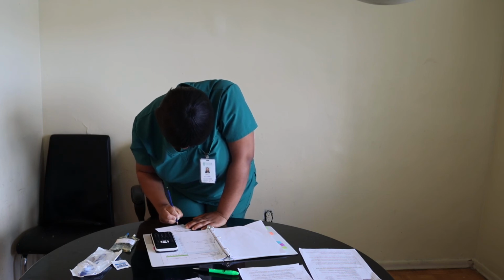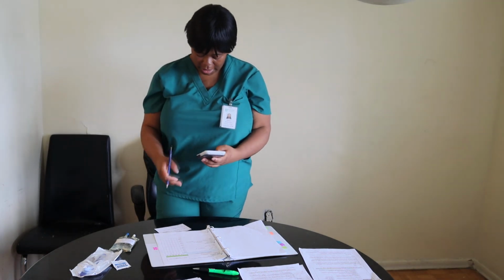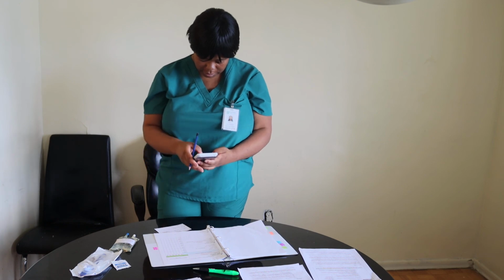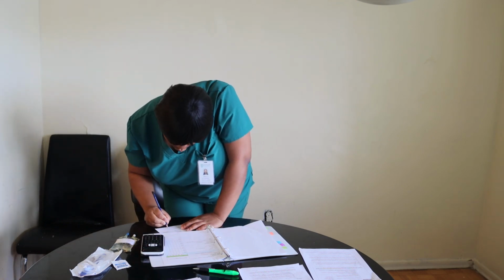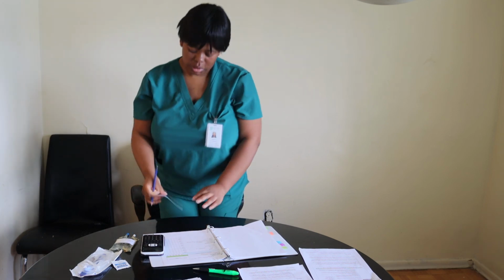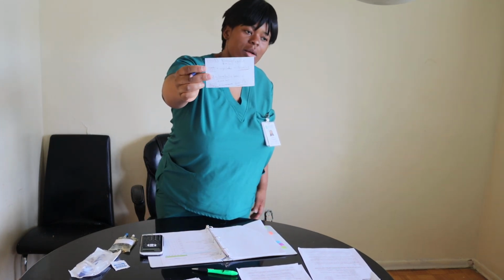So minutes cancels minutes, and then I'm doing 50 divided by 15 times 60. So I'll be infusing at 200 mils per hour. That's my second calculation.